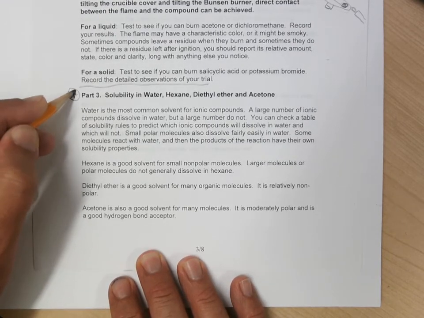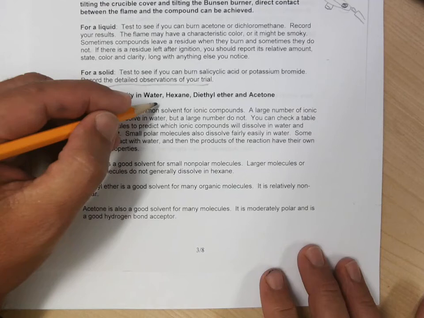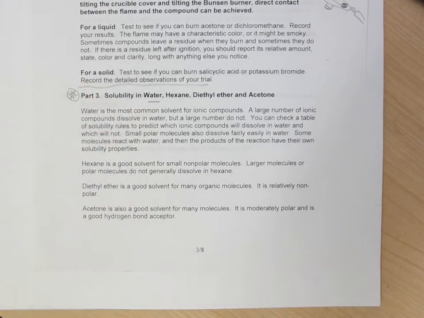Many of the techniques for purification, extraction, and recrystallization depend very much on the solubility of compounds. So different compounds dissolve in water, and the typical solubility rules from general chemistry concern solubility in water, but we have other liquids that sometimes can dissolve things.